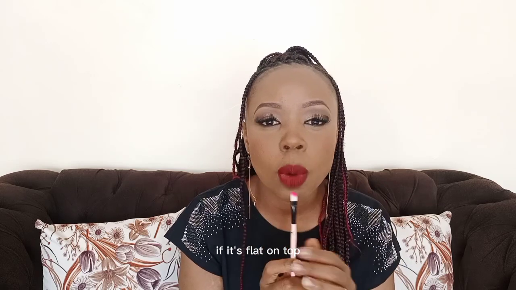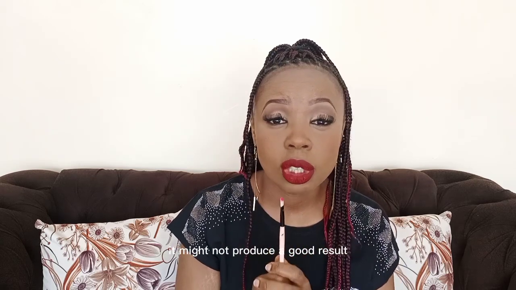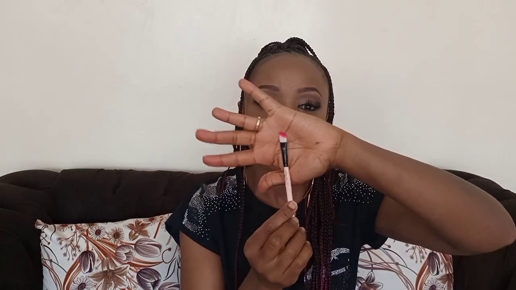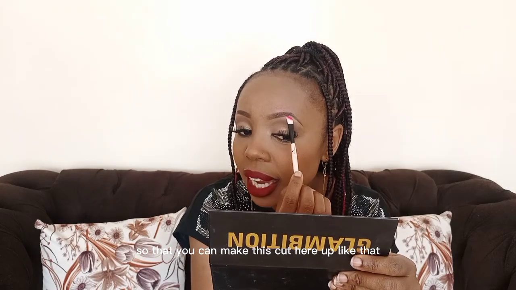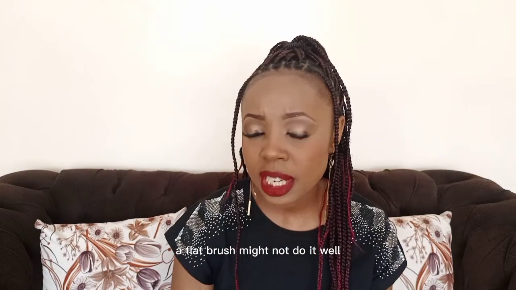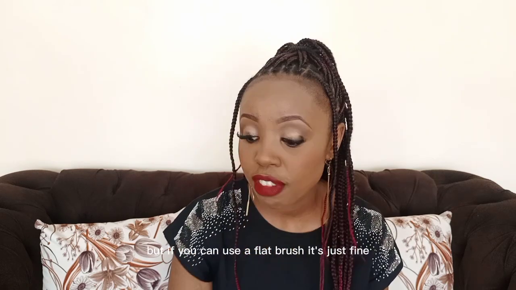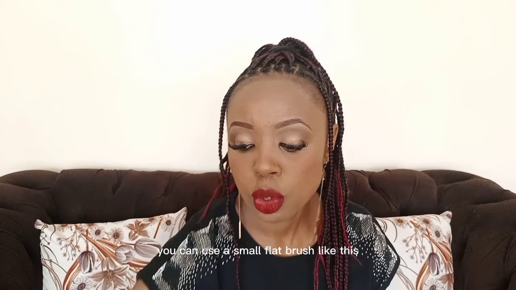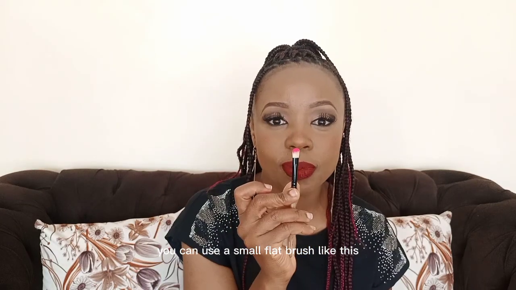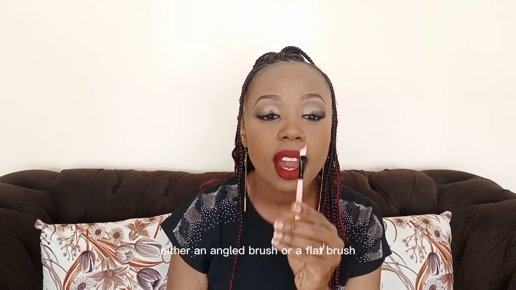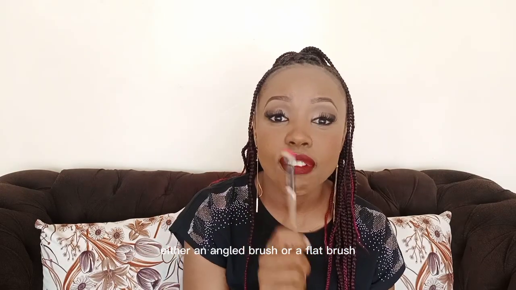If it's flat on top, it might not produce a good result. You need an angled brush like this. I hope you can see the angled brush for going in to the eyebrow so that you can make this cut here up like that. A flat brush might not do it well, so I suggest this, an angled brush. But if you can use a flat brush, it's just fine. You can use a small flat brush like this for applying the concealer underneath the eyebrows. So either an angled brush or a flat brush.